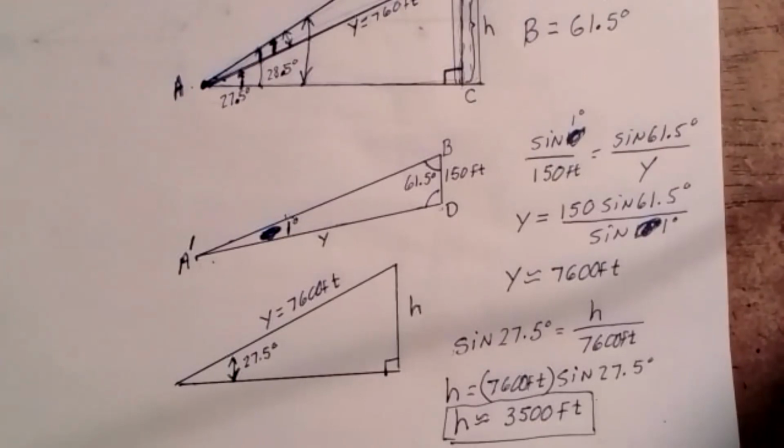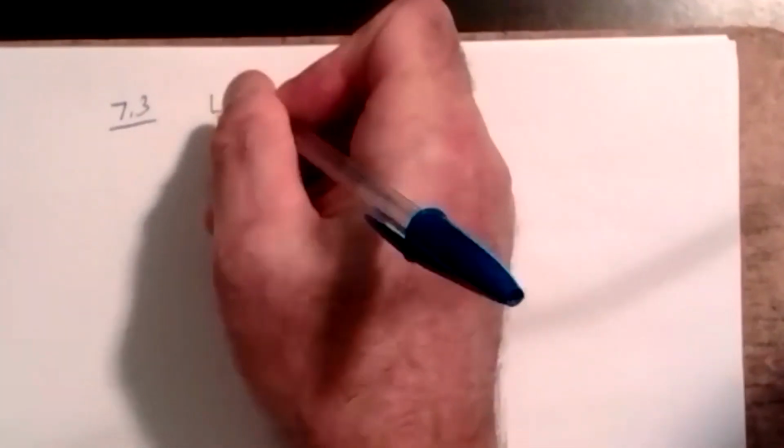All right. This law of cosines, why do we need it? Ladies and gentlemen, why do we need the law of cosines? Well, I'll show you why. I'll give you an example.